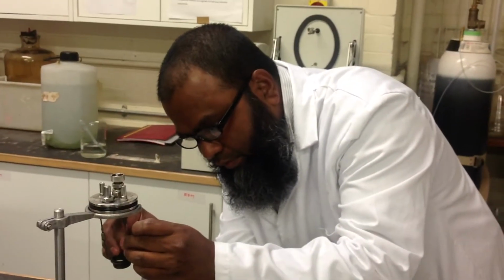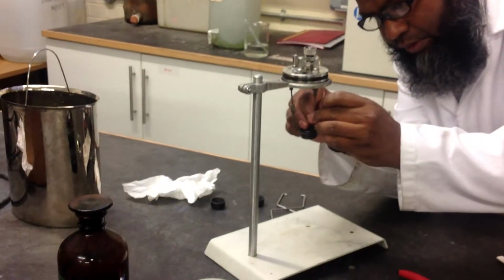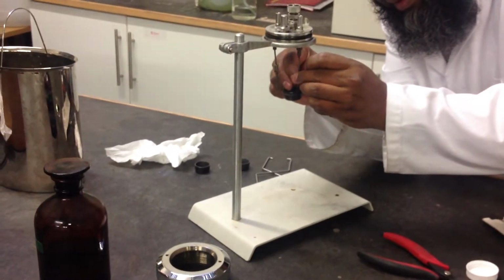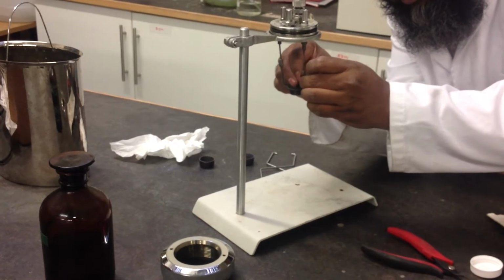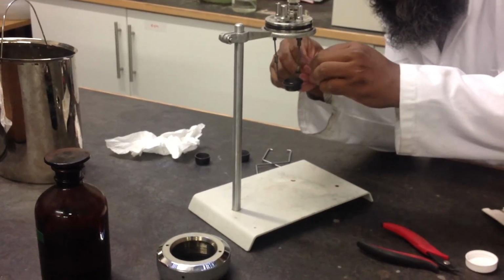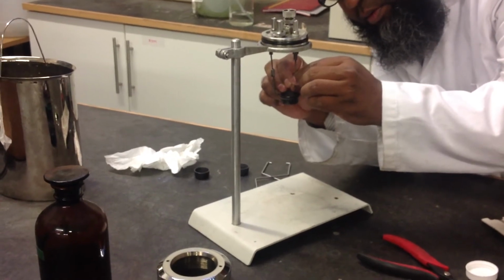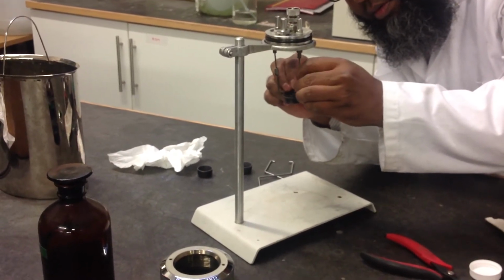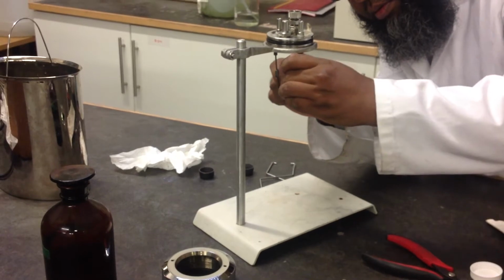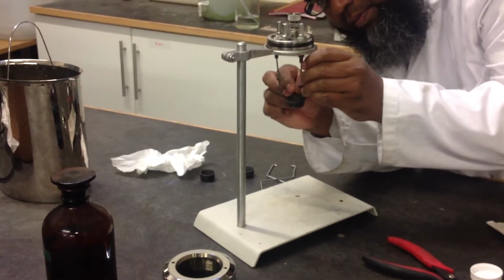You have to connect the fuse wire in between the electrodes in such a way that the fuse wire does not touch the sample. Just pressing the hole.